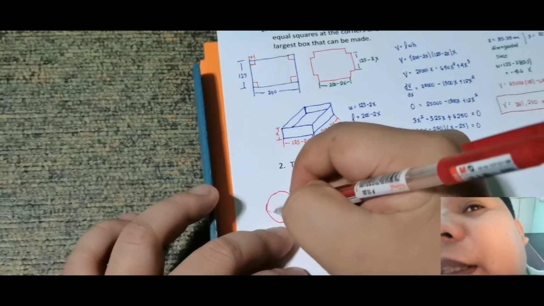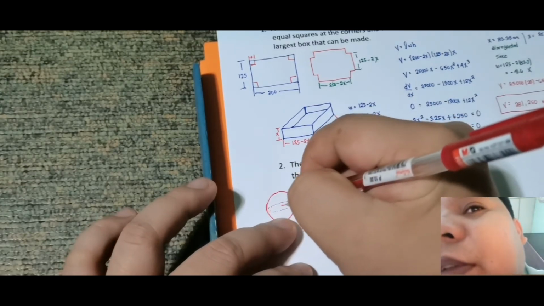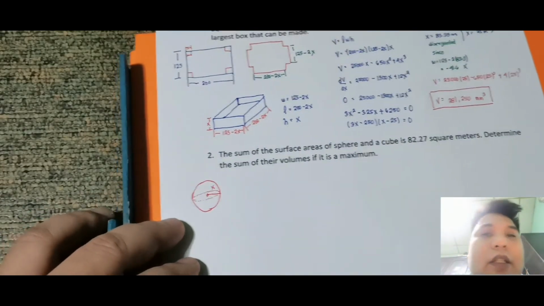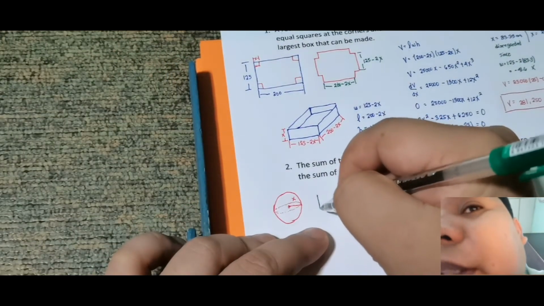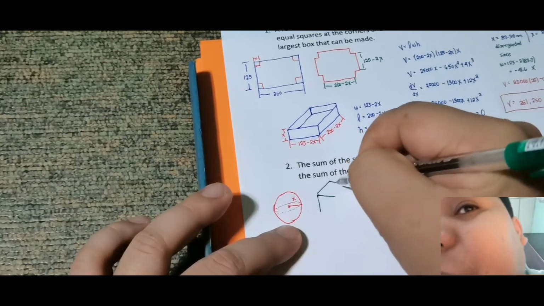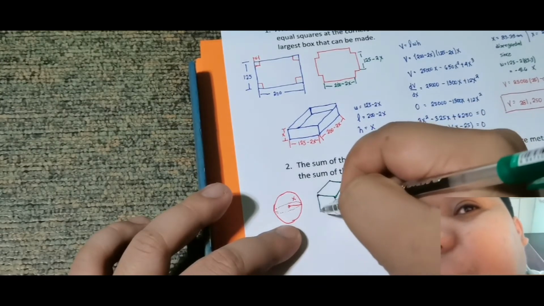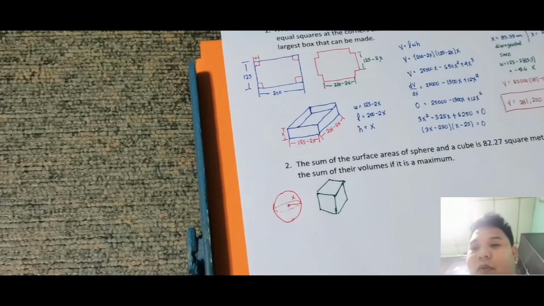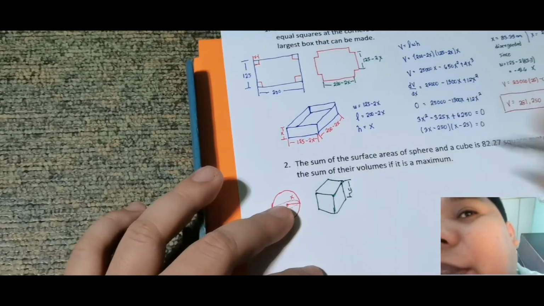Okay, so assuming na sphere yan, so mukha na siyang pokeball. Okay, so assuming na yung sphere na to merong radius x. Okay, then meron tayong cubic box, so meron tayong cube. So pag sabing cube, siya ay merong side na equal sa lahat. So assuming na lang na siya ay cube. Okay, so let's say na yung side naman niya is y. Okay, so para magkaiba, so dalawa sila.